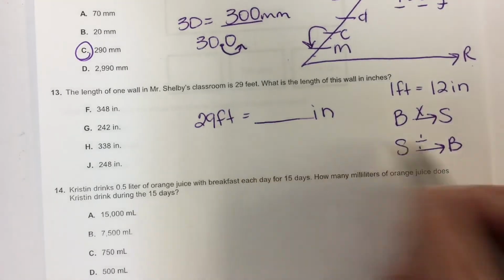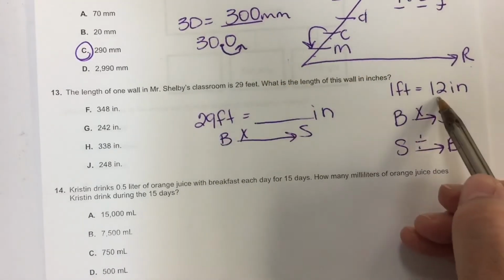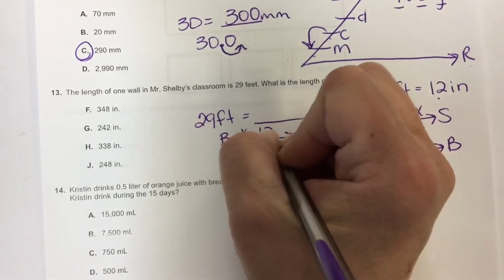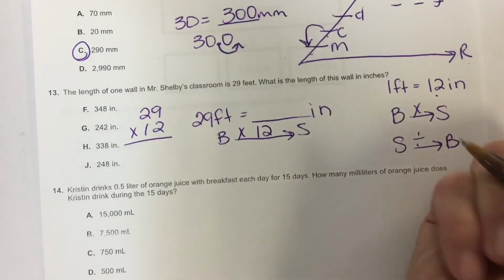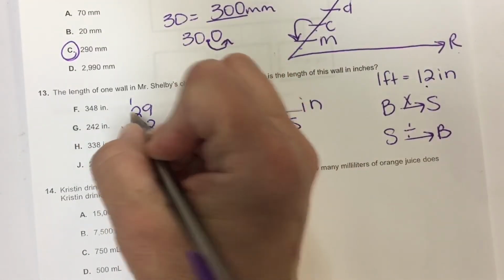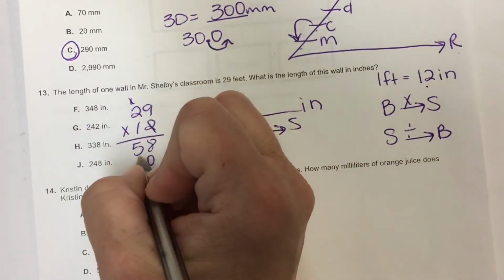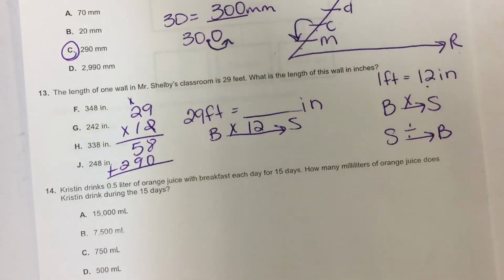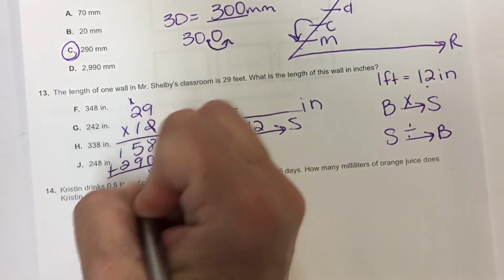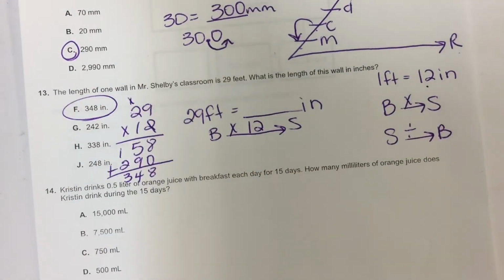All right, so you went big to small because you're going feet to inches. So we're going to multiply. And there's 12 inches in a foot, so we multiply by 12. 29 times 12. All right, 9 times 2 is 18. 2 times 2 is 4, plus 1 is 5. Tic-tac-toe. 1 times 9 is 9. 1 times 2 is 2. And then we're going to add. 8 plus 0 is 8. 9 plus 5 is 14. And 2 plus 1 is 3. The answer was F, 348 inches.